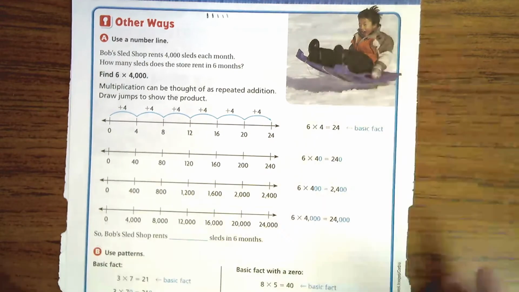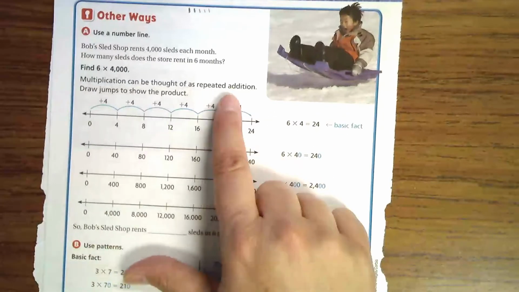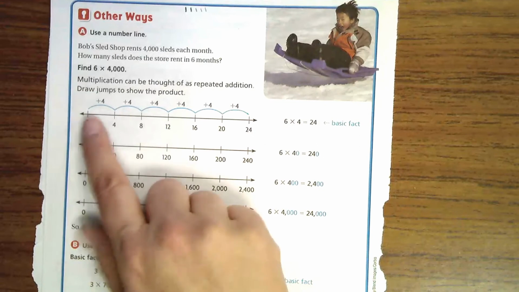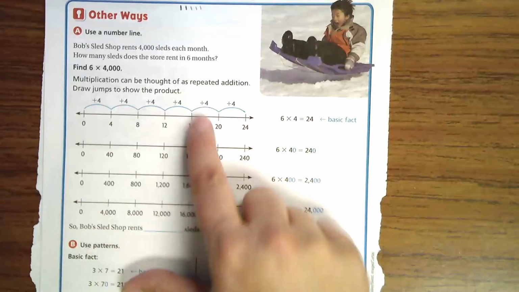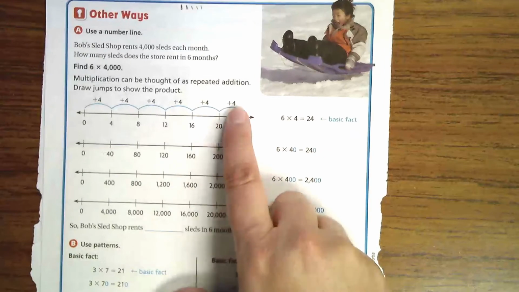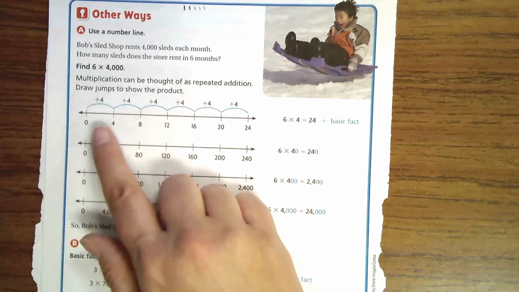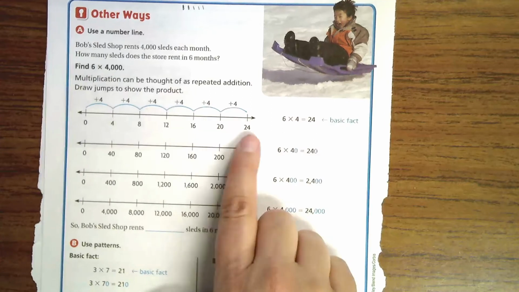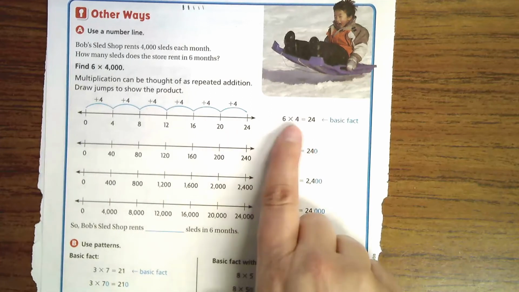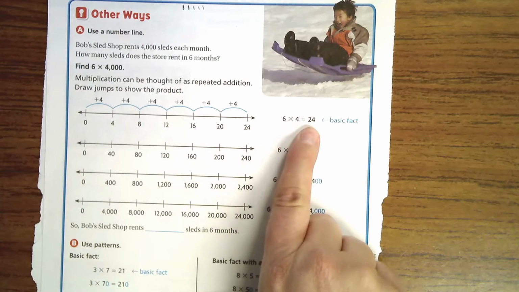So here we go. Multiplication can be thought of as repeated addition. So once again, it's 4 plus 4 plus 4 plus 4 plus 4 plus 4. So 4, 8, 12, 16, 20, 24. 6 times 4 is 24.